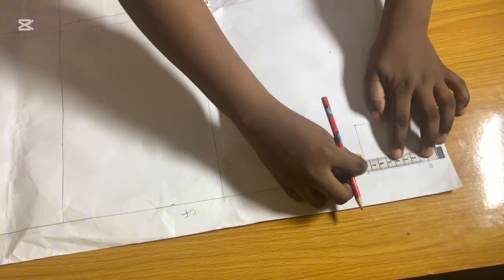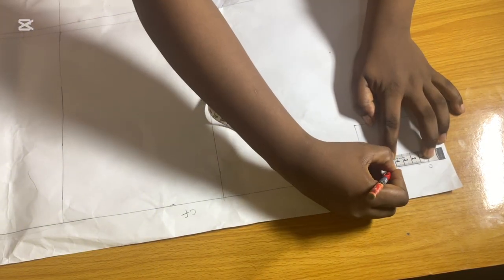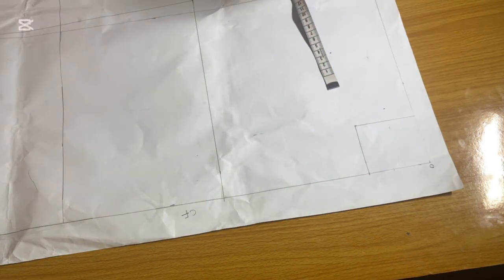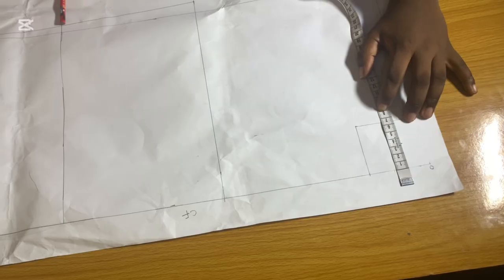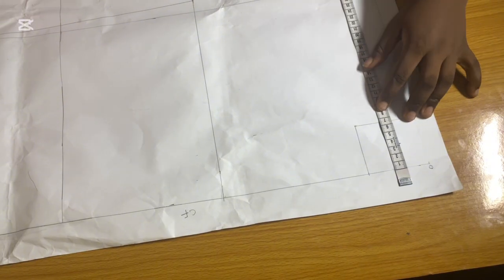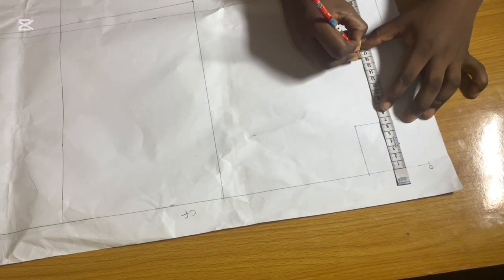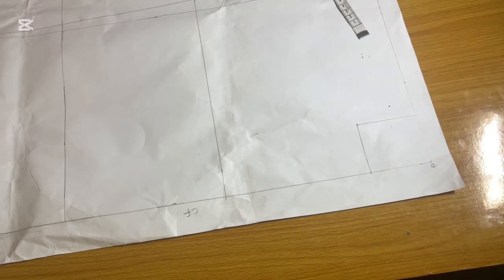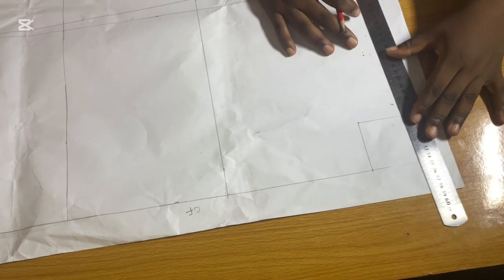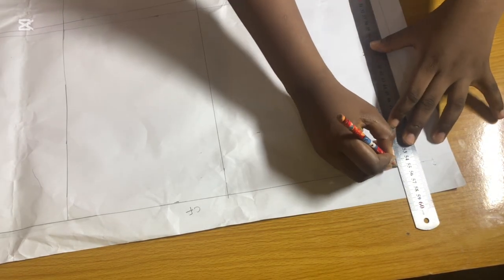From point O, which is the top line, I'll come down by 4.5. I'm using 4.5 because my neck depth is 7.5. If you use 8 cm as your neck depth, you will mark 4 cm. On that 4 cm point, you will mark a constant of 16.5 cm. So this is a constant, it works for everybody. I'm going to be drawing a straight line right here.